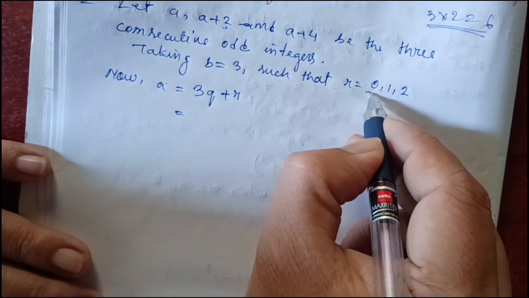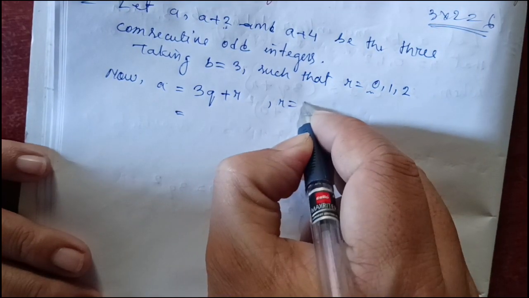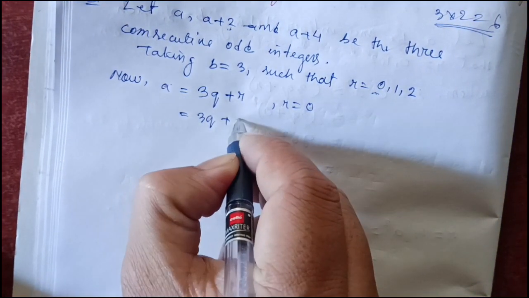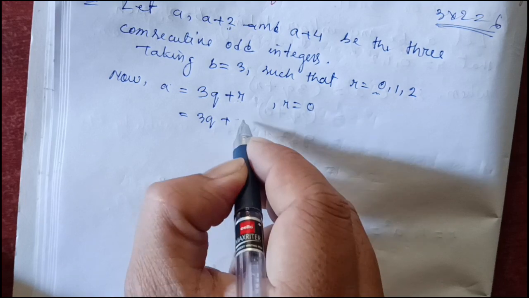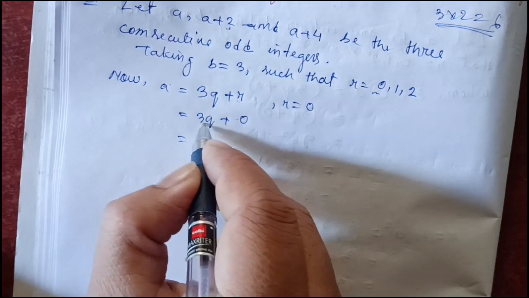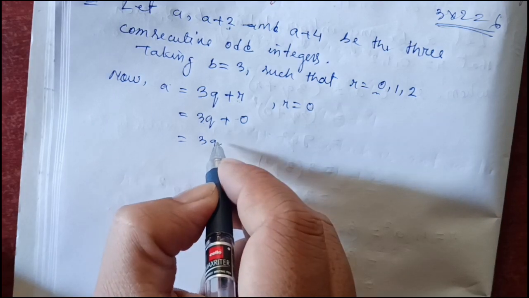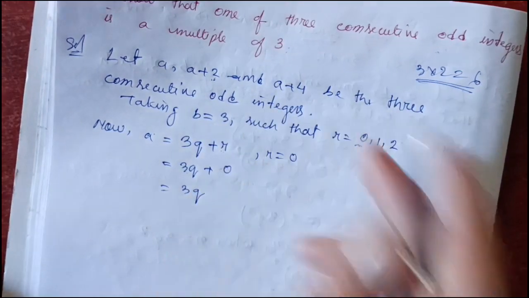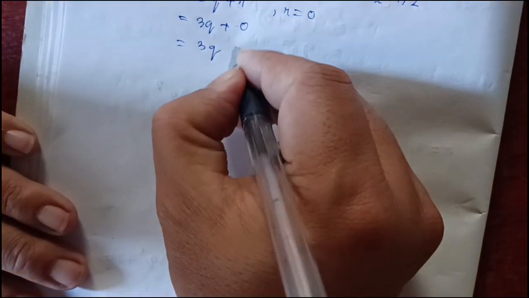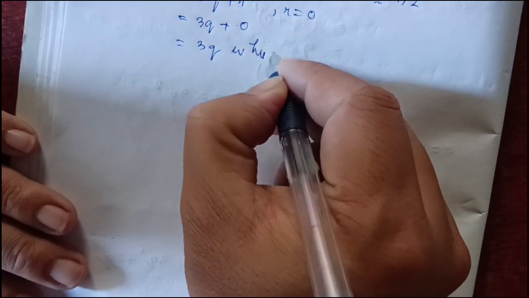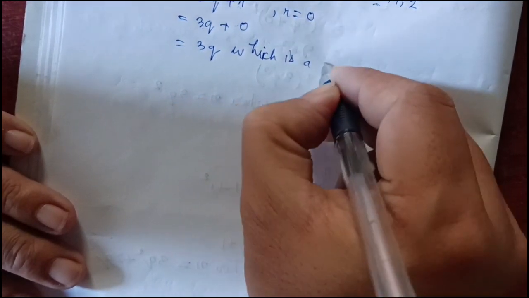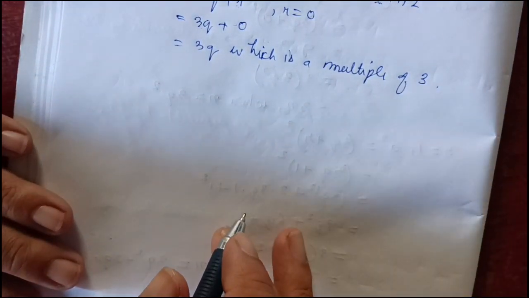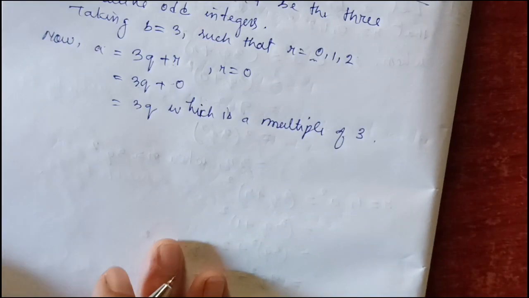Here let us take the first one. What is the first number when r equals 0? When r equals 0, then 3q plus, instead of r we replace with 0. You know that 3q plus 0 is still 3q. So 3q is a multiple of 3, because 3 1s is 3. So you can write down, which is a multiple of 3.